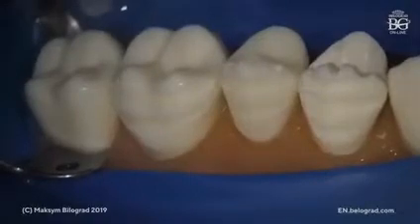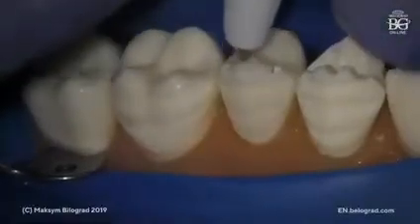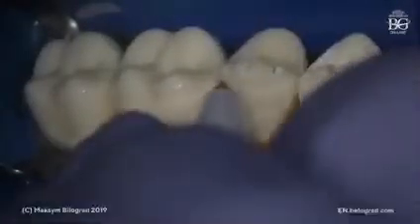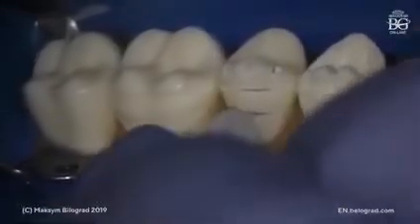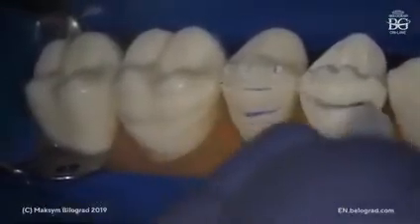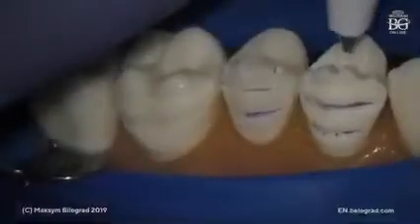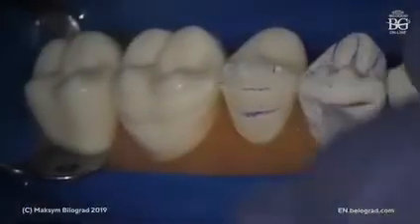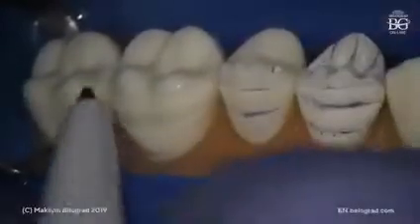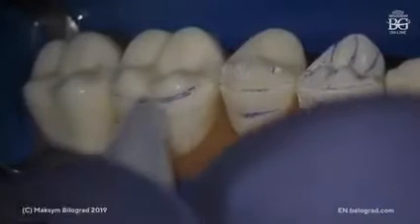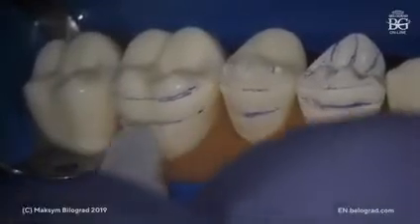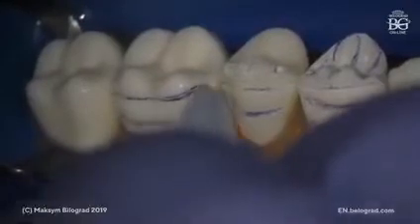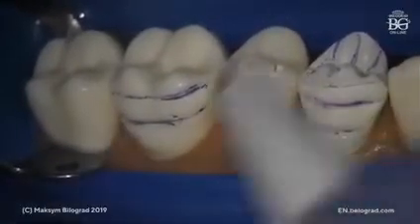It will be easier for you to determine the depth of preparation. Okay, so we mark all these lines, all these grooves, occlusal surface also, so that we will be having less problems in orientation. It will be easier for us to determine amount of our preparation. Okay. As I mentioned before, we're using mock-ups for preparation as well.